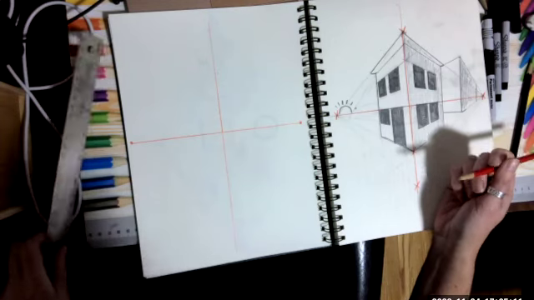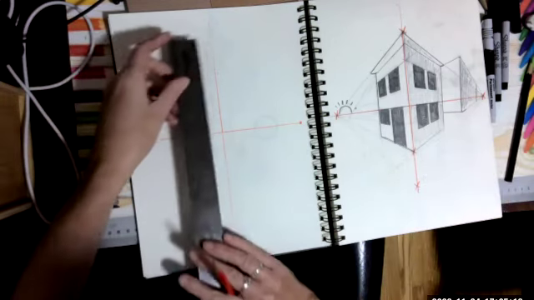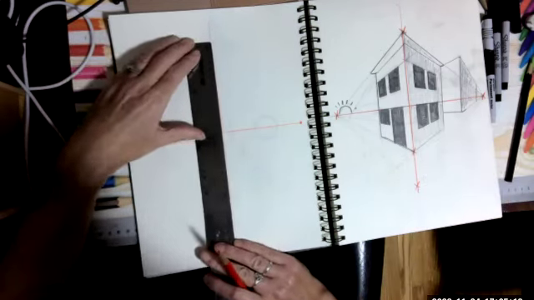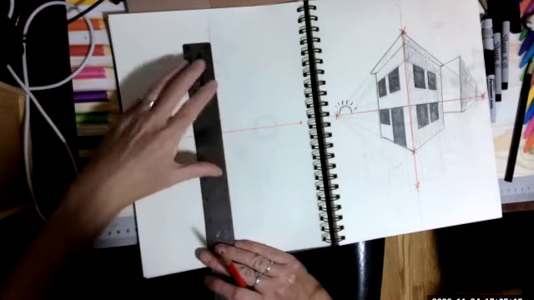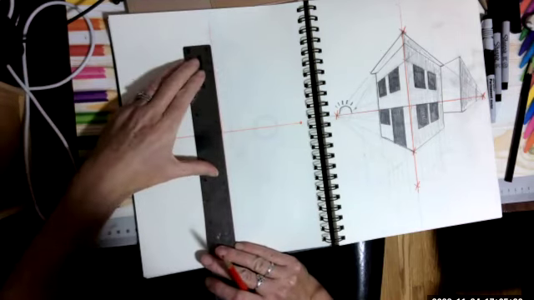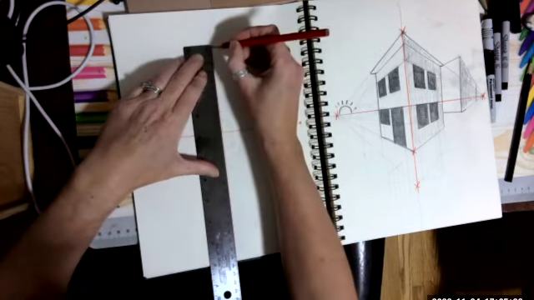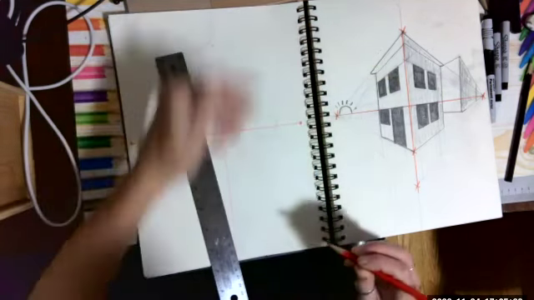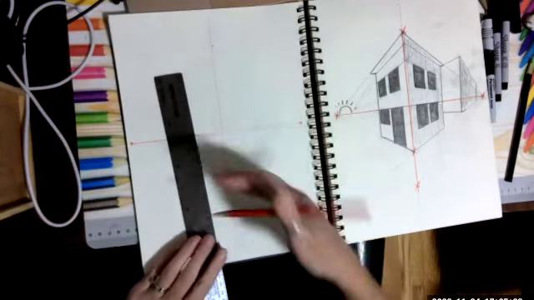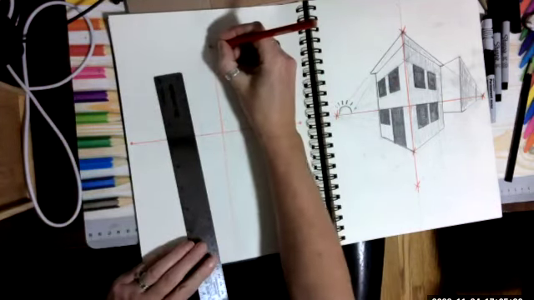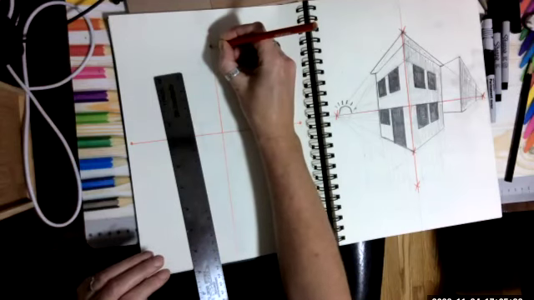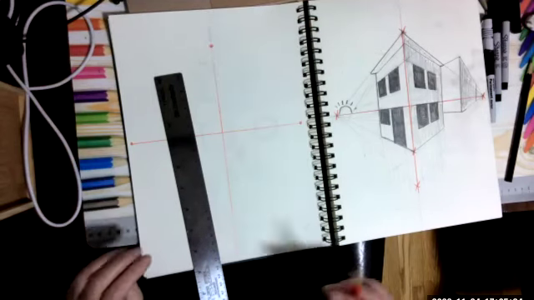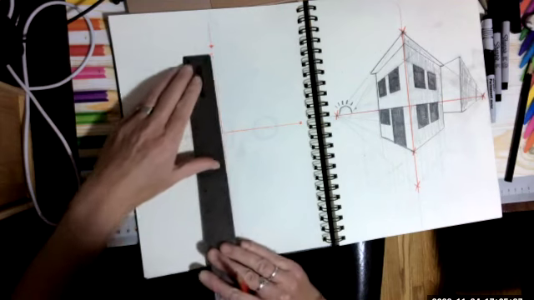Okay. So this is where a ruler comes in really handy. I'm going to take a point. I'm going to leave a little space at the top in case I decide to draw a little bit higher. I'm going to put a little dot there.